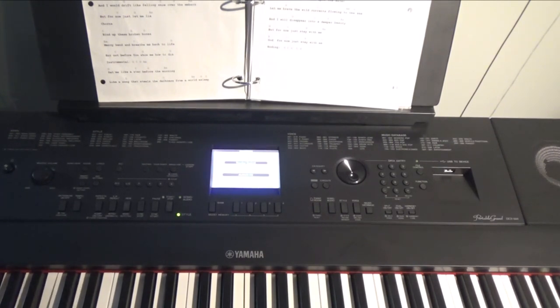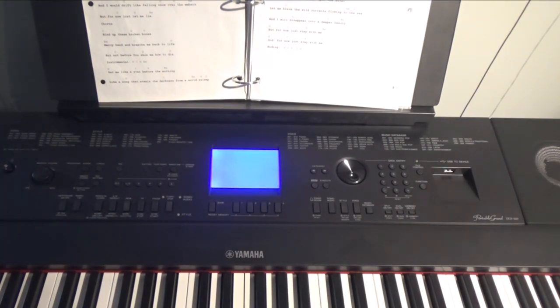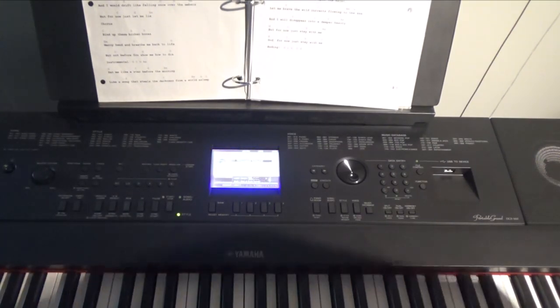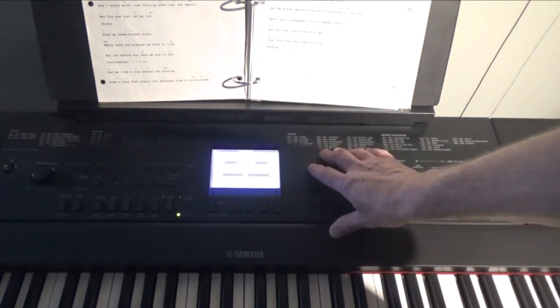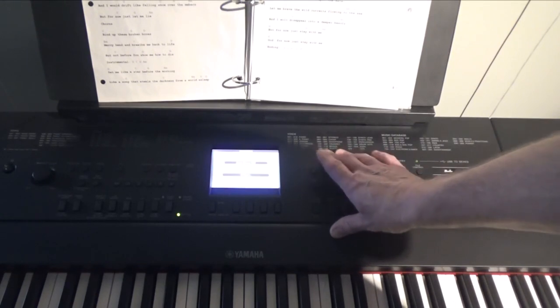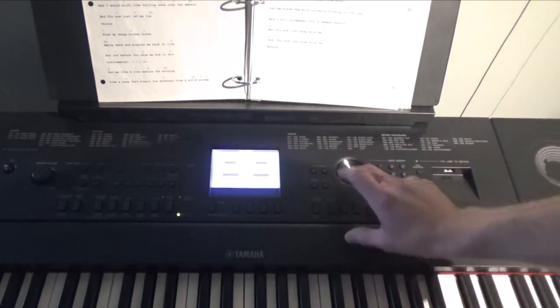But I turn off the power, or I let the thing go to sleep and I turn it back on. Oh, no sound. Oh yeah, that's what I forgot. Function, left button, okay. Speaker control, always on, okay.